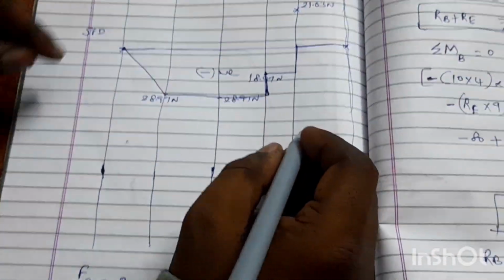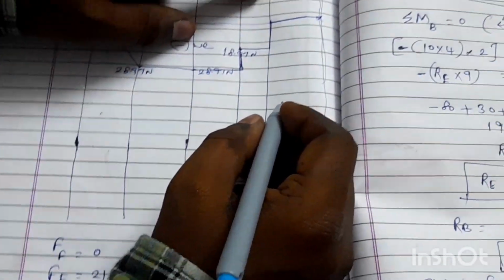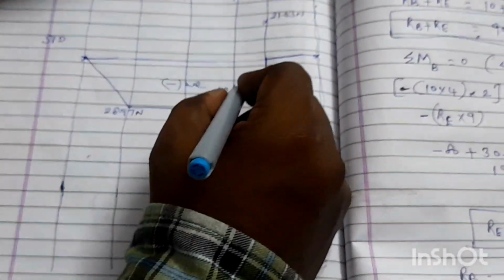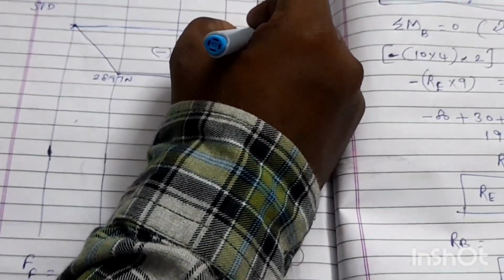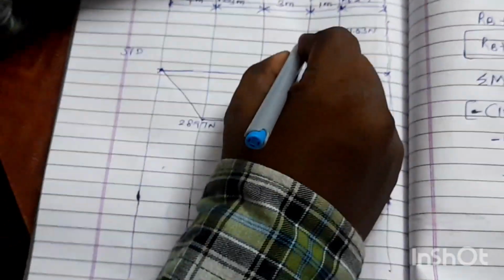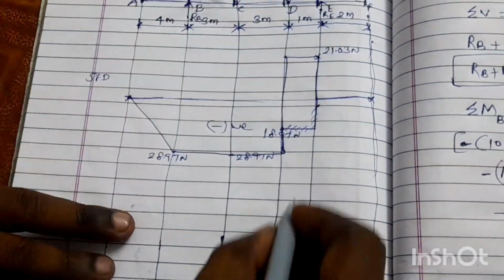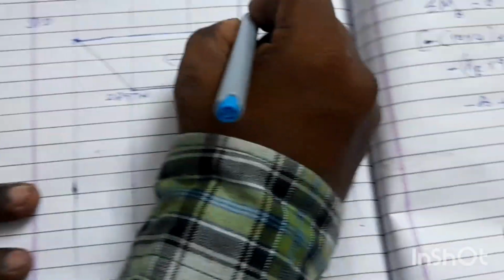And one more thing we have here, 21.03 Newton is here. For that here we have done a mistake, so you just go here. Positive. Suddenly it is going towards 90, so this will not come. So here you have a positive value.